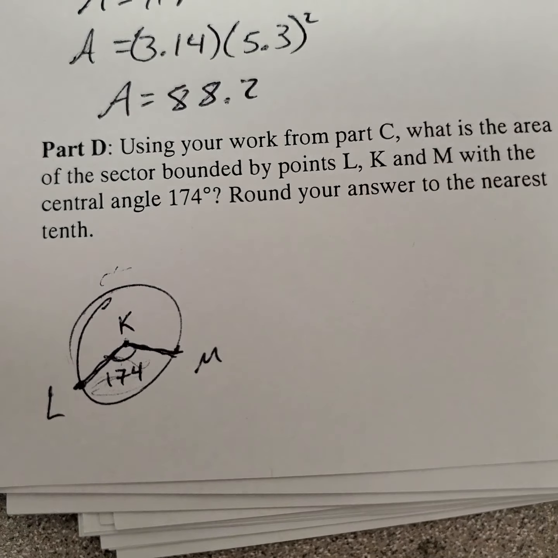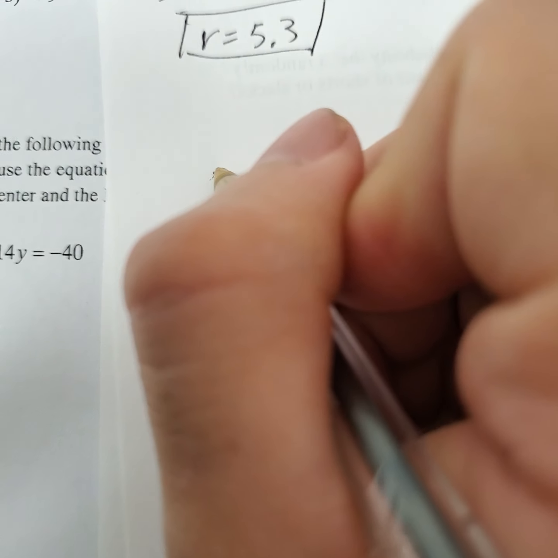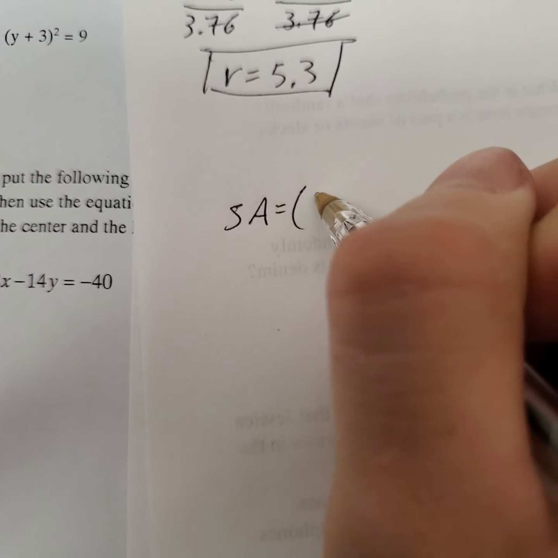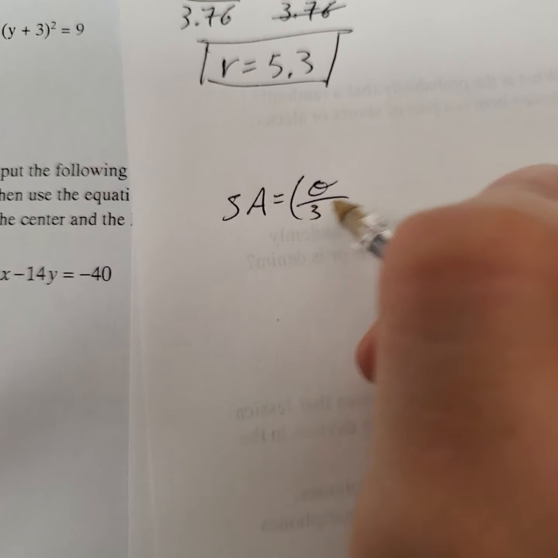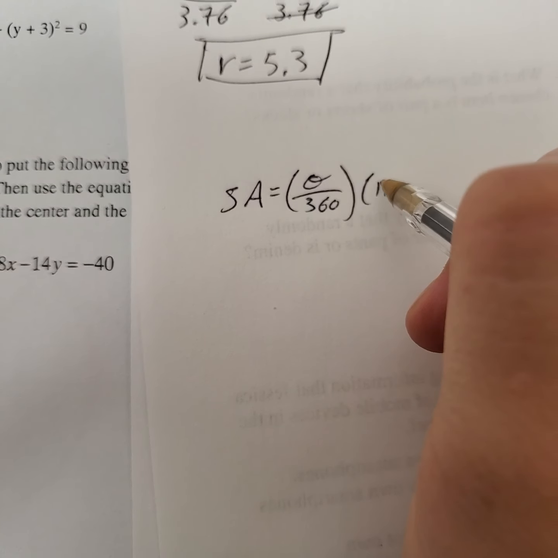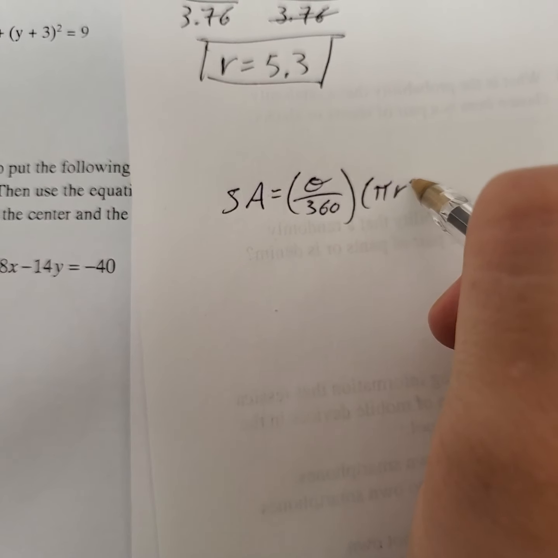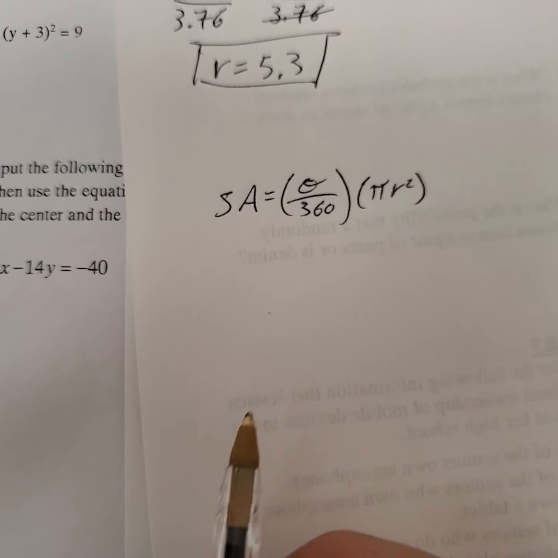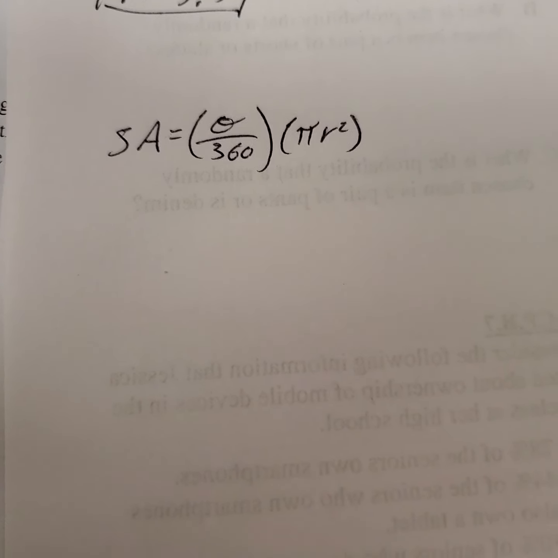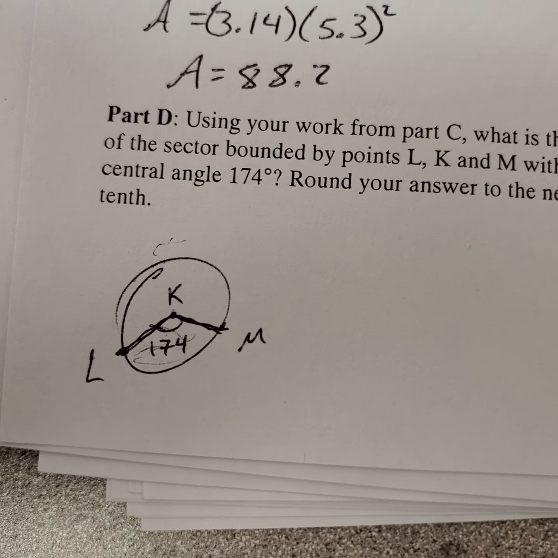For that, we can use the formula that I showed you before, which is sector area equals theta over 360 times pi r squared. So I'm going to be using this formula to answer this problem.